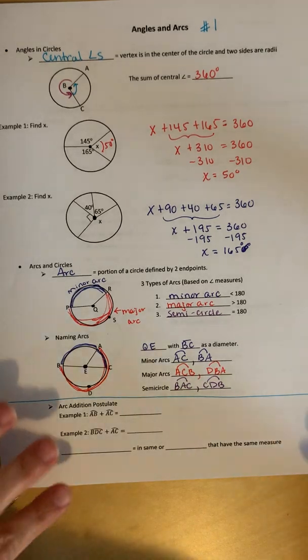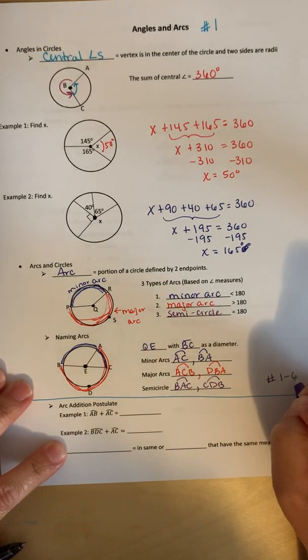All right, we are going to stop right here, and you are going to do problems numbers 1 through 6 on your assignment.